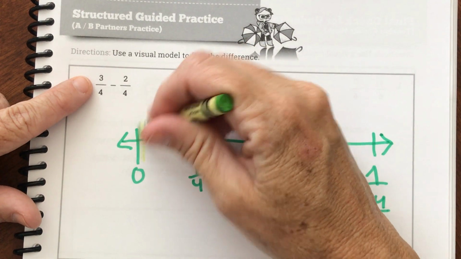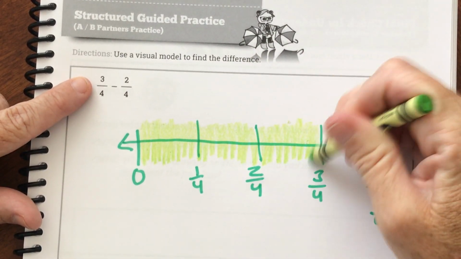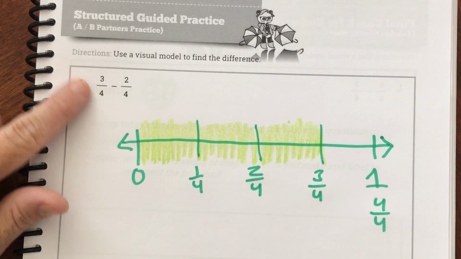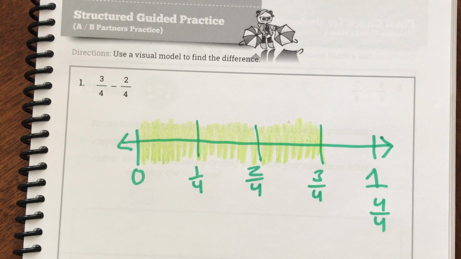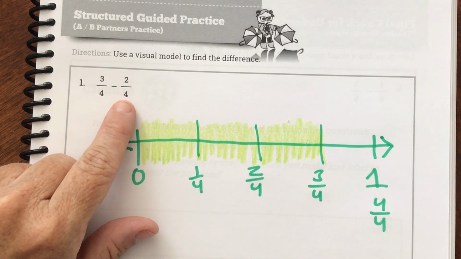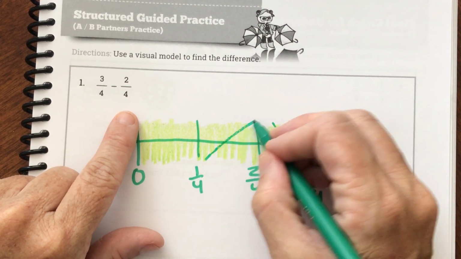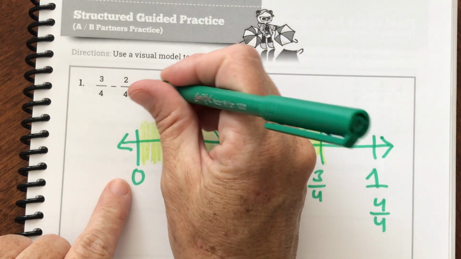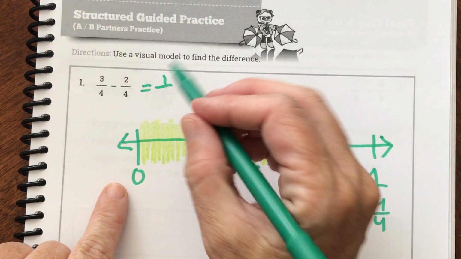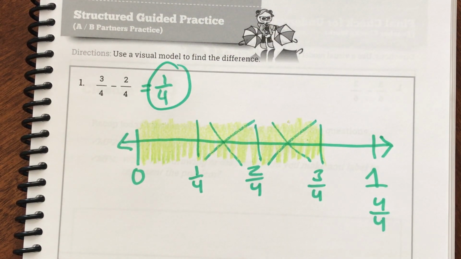And this means we have how many of them? 1, 2, 3. So we drew or represented the minuend, the first what we have. Now we're going to subtract the subtrahend, subtract what we're taking away. So we're going to take away 2 of the 4 parts. So take away, take away. And what do we have left? We only have 1 part left out of the 4 that the whole was cut into. So our answer is 1/4.